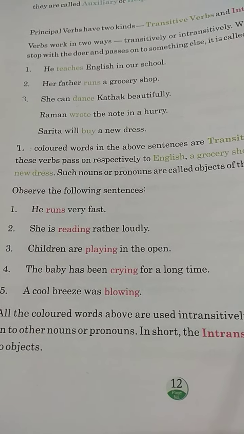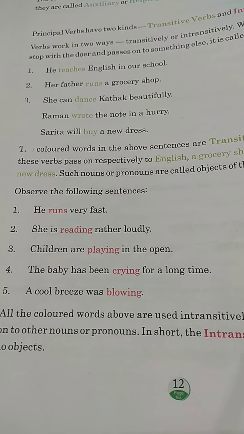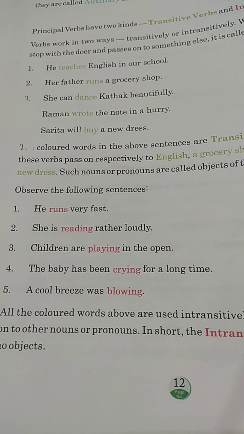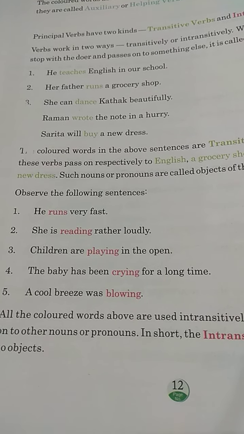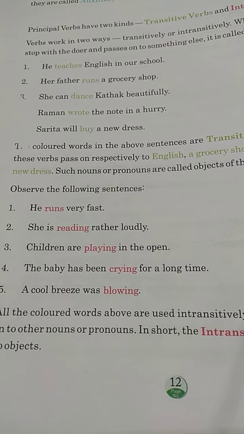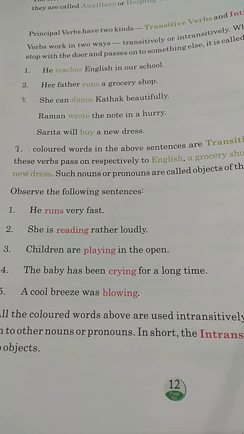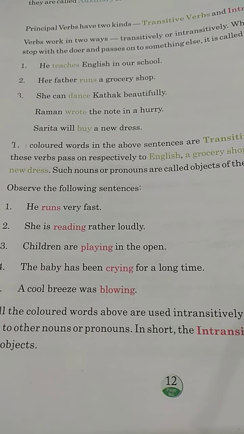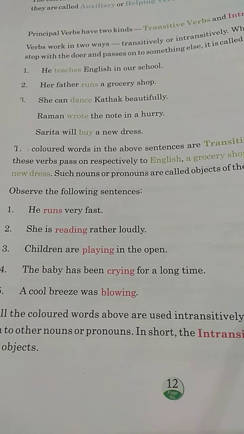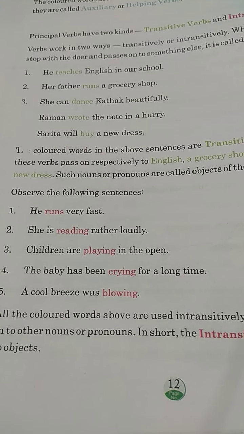So, students, we have to keep in our mind that transitive verbs have an object of the verb, and intransitive verbs have no objects. This is the difference between the transitive and the intransitive verb. Now we understand intransitive verbs with the help of a few more examples. He eats 3 times a day.